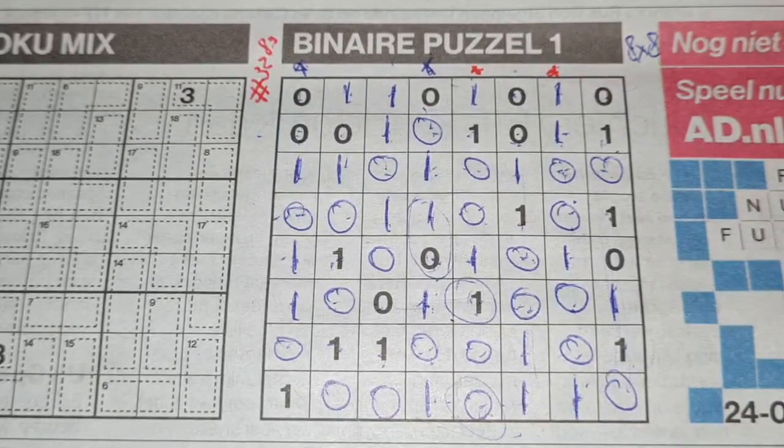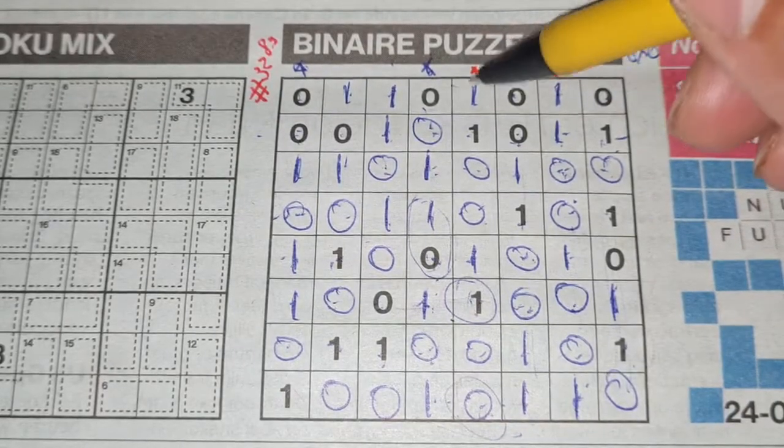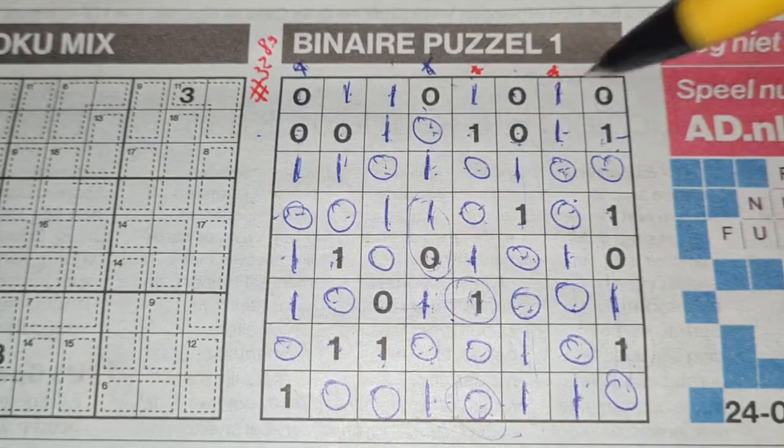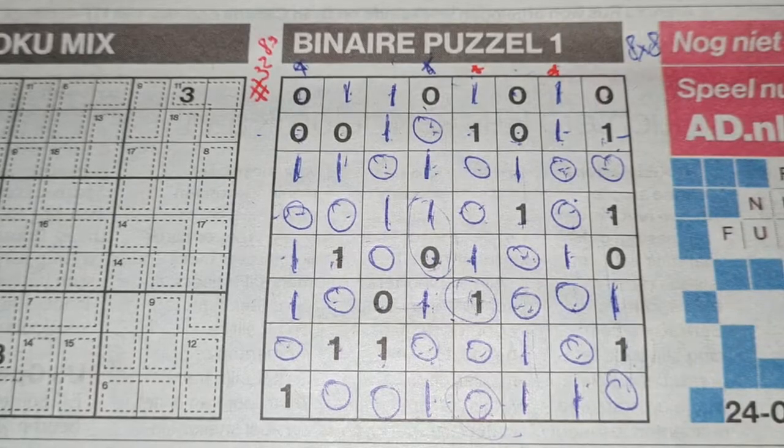Finished in 5 minutes. Yes, this took too long to compare. But I like this one. Yes, I really do. Do you think so?